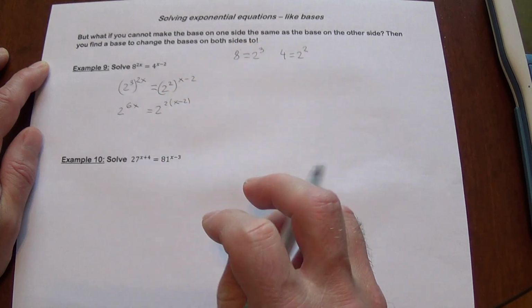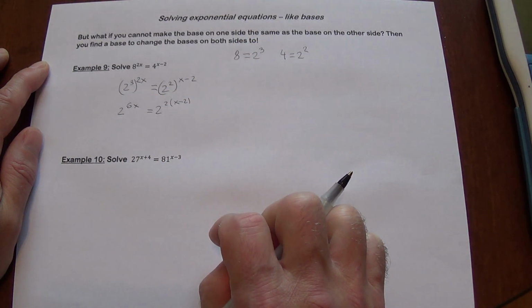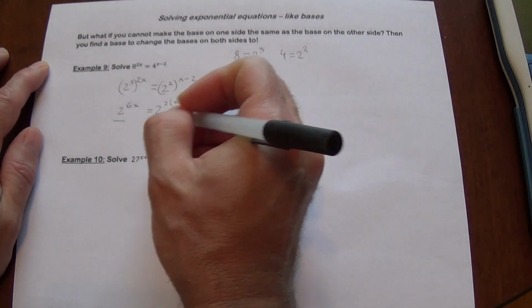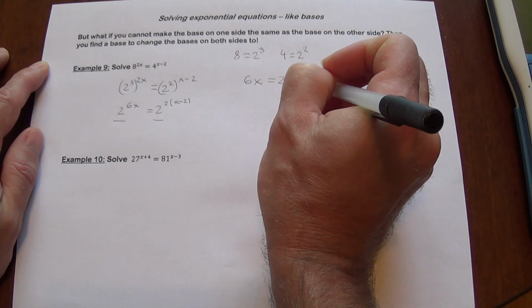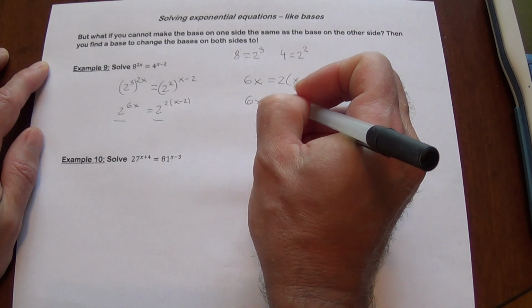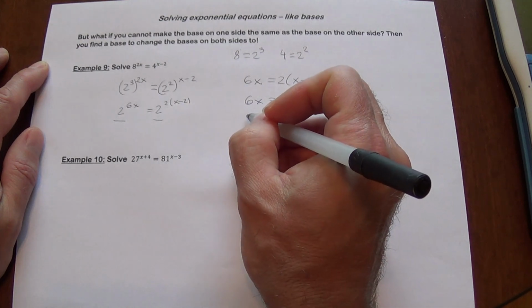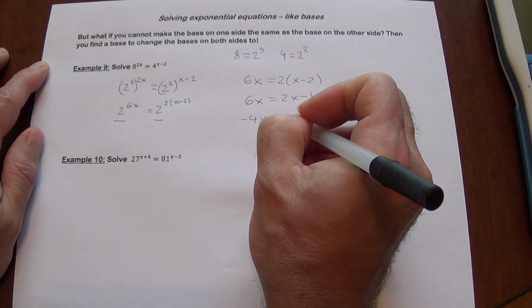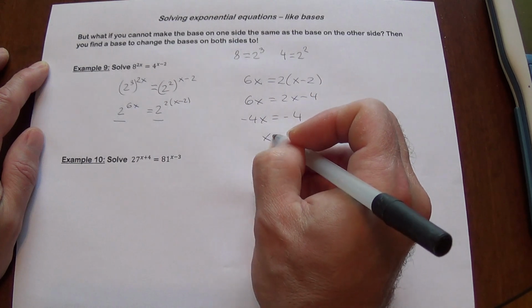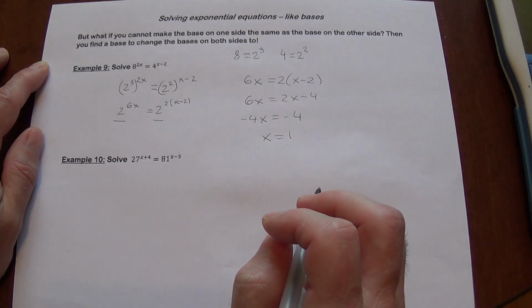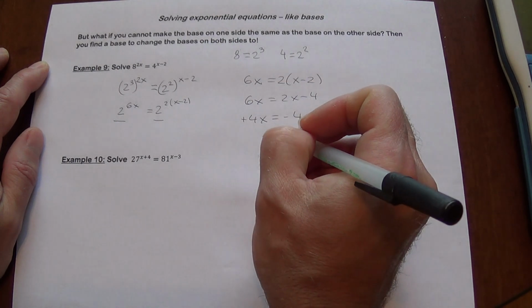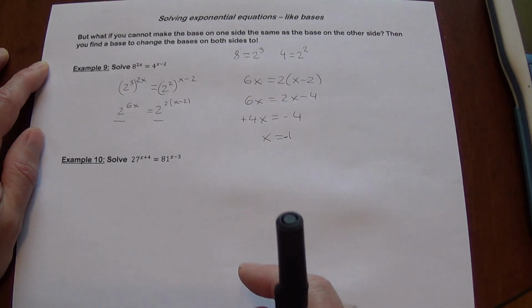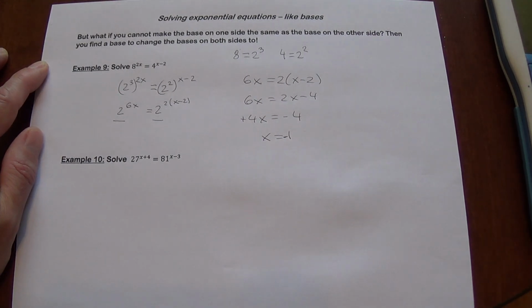Let's write it this way because you do need to either distribute this now or later. But now we have the same base and we can set the exponents equal to each other. So 6x equals 2 times x minus 2. 6x equals 2x minus 4. Negative 4x equals negative 4. X equals 1. That's right? No, this is positive 4x, so it's negative 1. There we go. So the answer is negative 1.